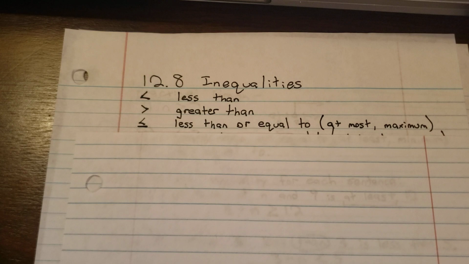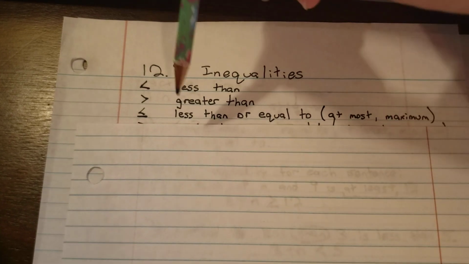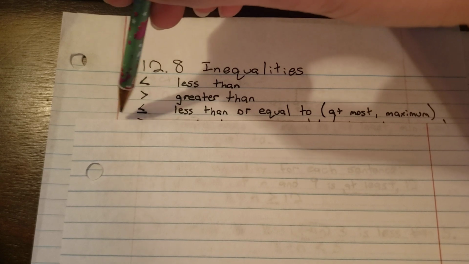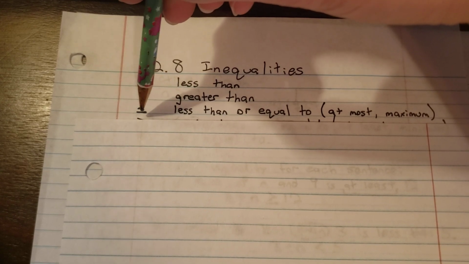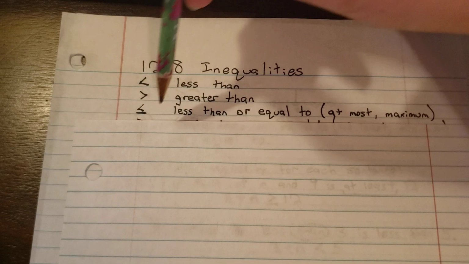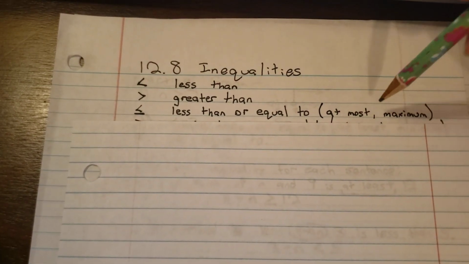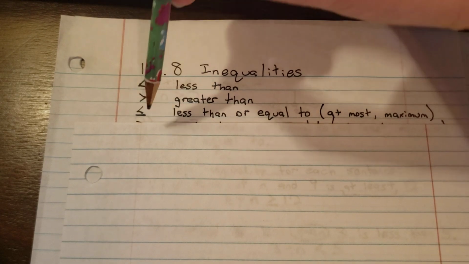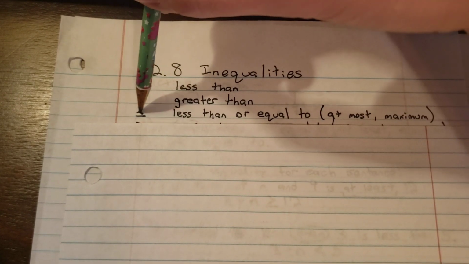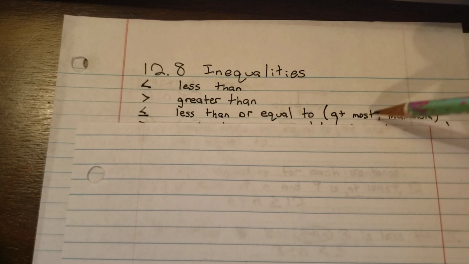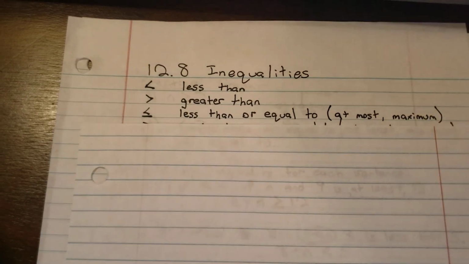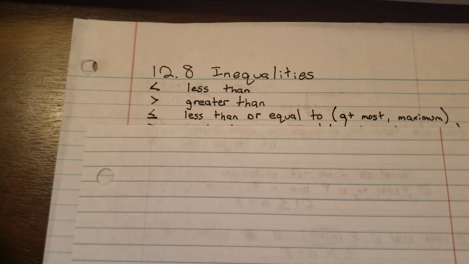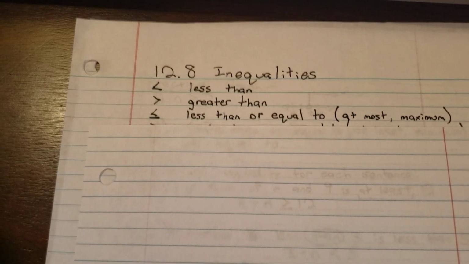Then we have less than or equal to. So that means that the stuff on this side of the equation is less than, or it might be equal to the stuff on this side. Another way to describe that is at most or maximum. So this is at maximum that, or this is at most that. Yes, you will need to know the different phrasing for your test that's coming up. I recommend writing these down.